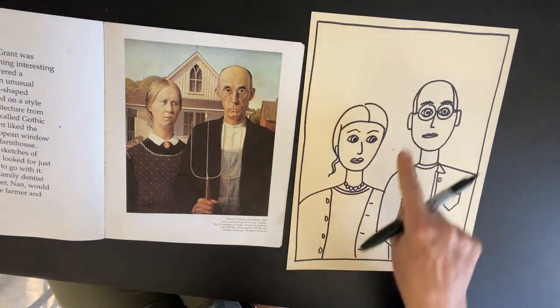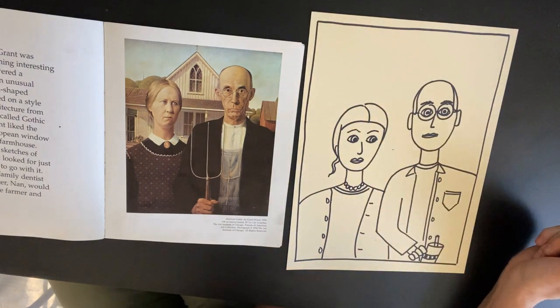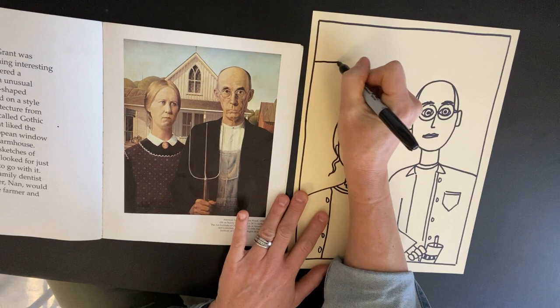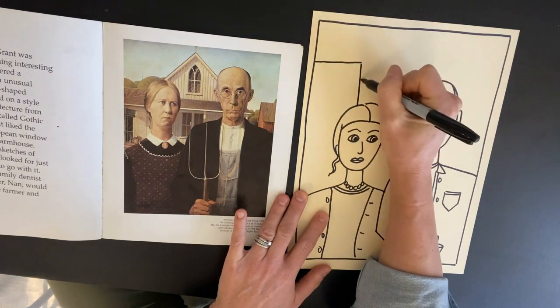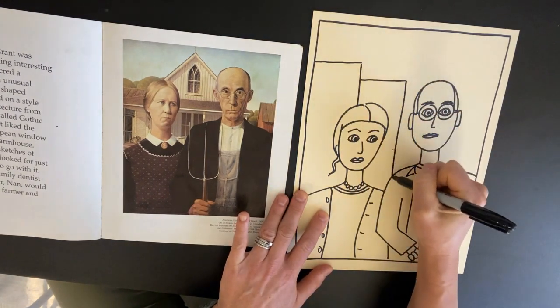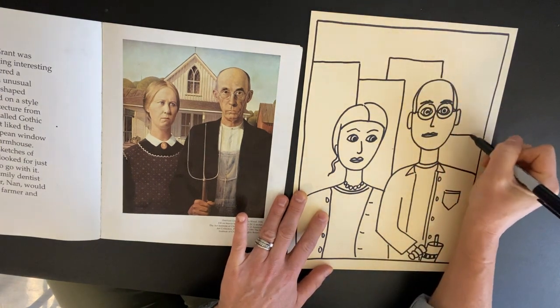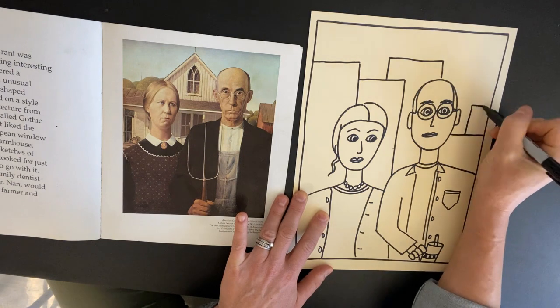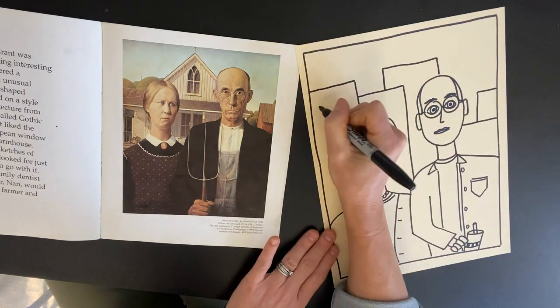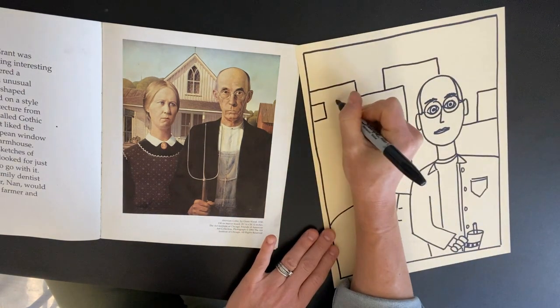So once you think about their clothes, all right, then you can start brainstorming. What would be behind them? Well, if I went to a city, I'm going to see buildings. I'm going to see skyscrapers. I'm going to see maybe taxi cars. All right, so you can think about what they would see in a different kind of community.